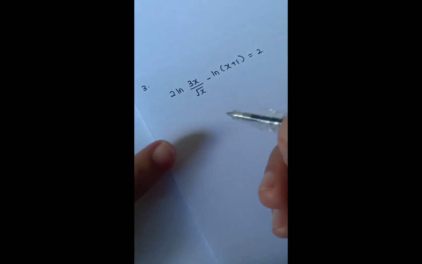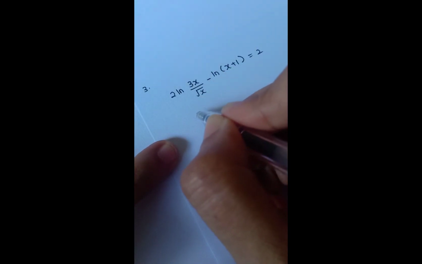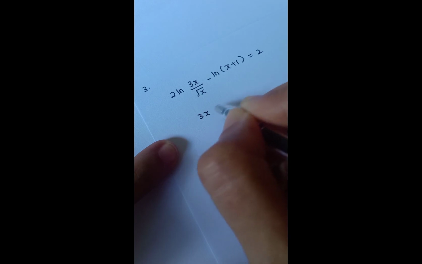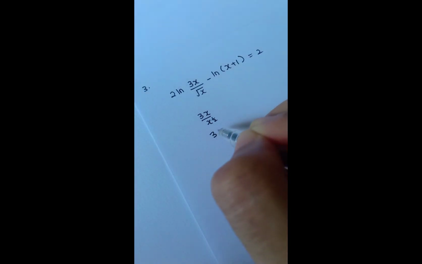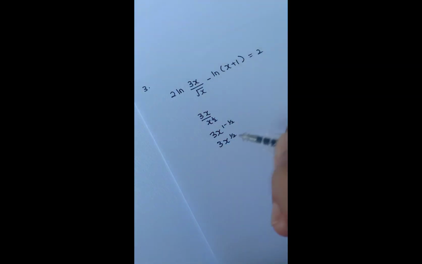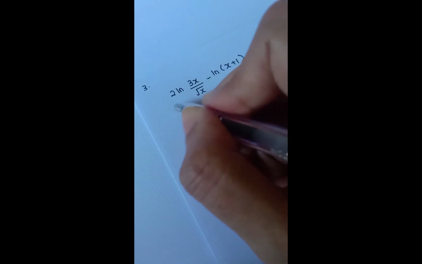So your x is equal to, press your calculator, you will get the answer is 0.861. For this question, we have to simplify 3x over square root of x first. So square root of x is equal to x power of 1 over 2. So we apply the indices knowledge. So you will get 3x power of 1 over 2 or 3 square root of x.